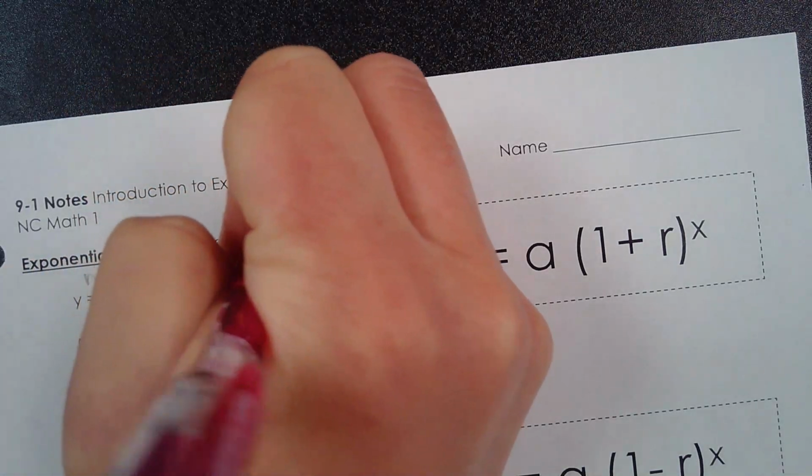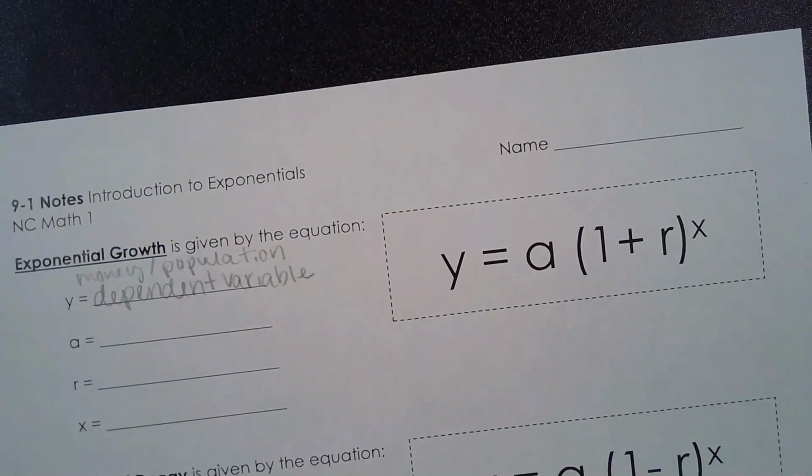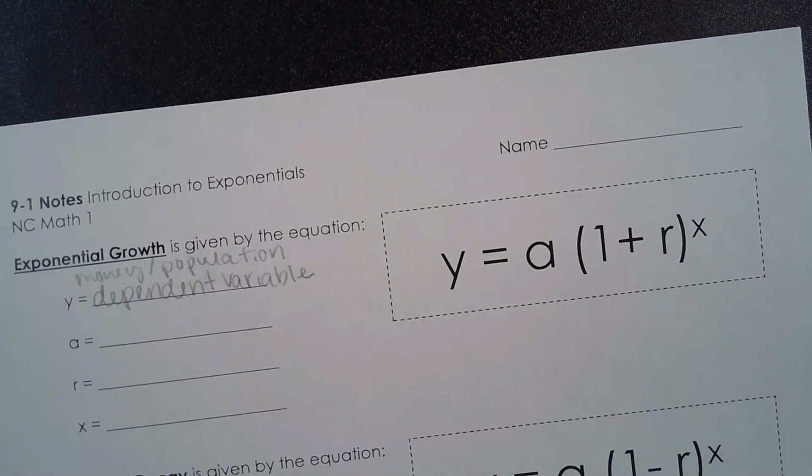Do you know what I mean by population? Like how many people live in a town, or how many animals are in a population, a group of animals living somewhere. So that y variable is usually money or a population.